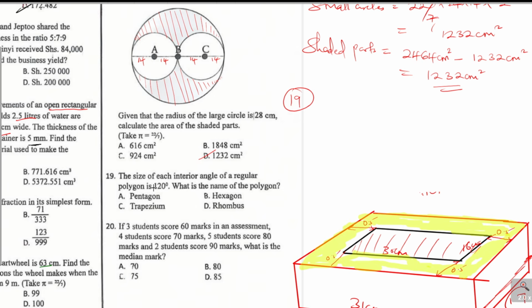Now, when you're given one interior angle, how do you get the size of one interior angle of a regular polygon? We'll get that from the sum. Remember, the sum of the interior angles of any regular polygon is given by that formula.